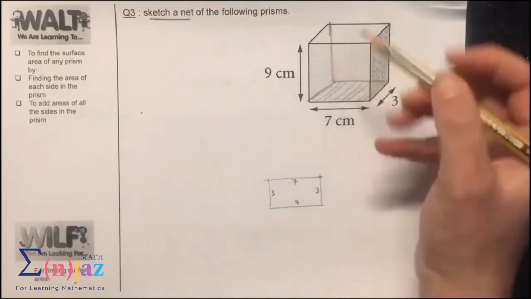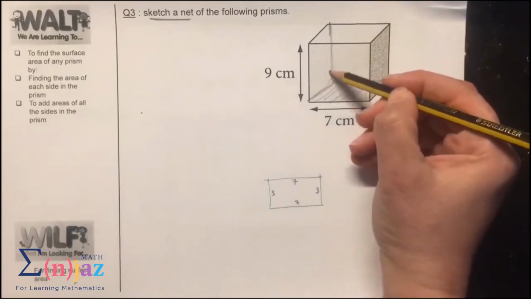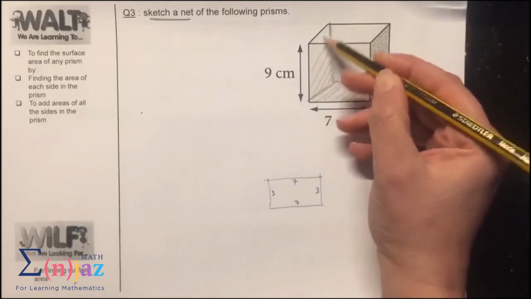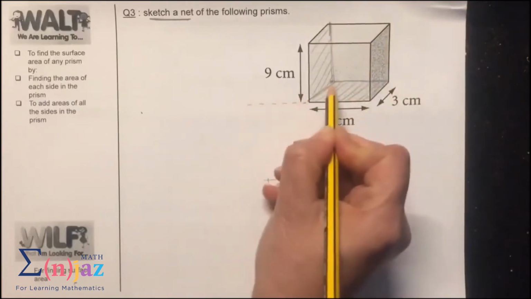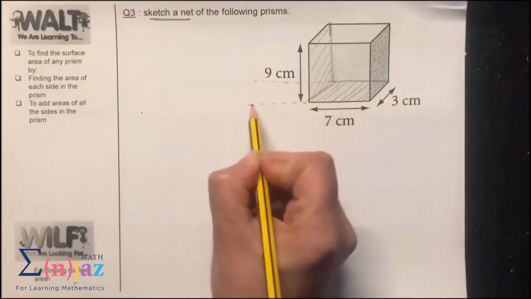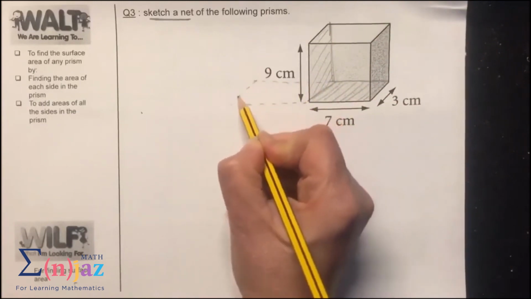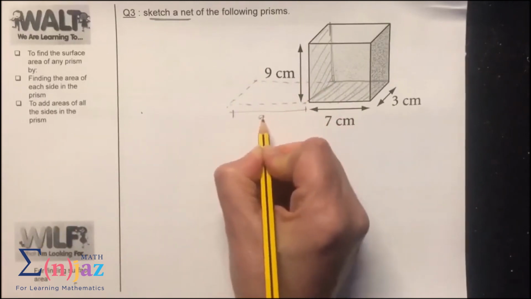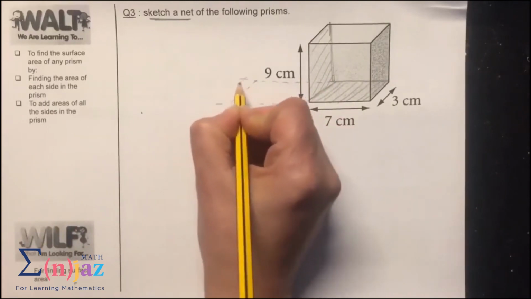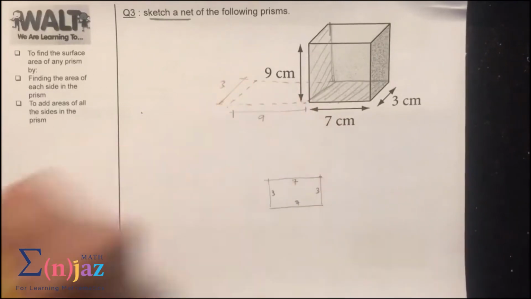Then I want you to imagine that the left side here is actually falling on the floor like this. So from here to here, it's going to be 9. And from here to here, when it falls on the floor, it's going to be 3.